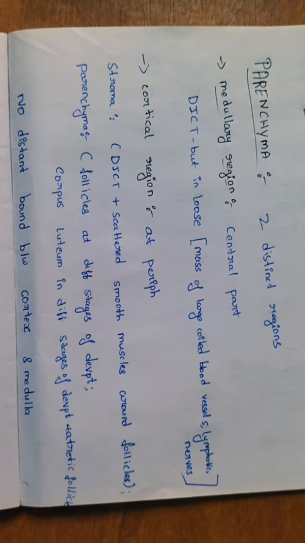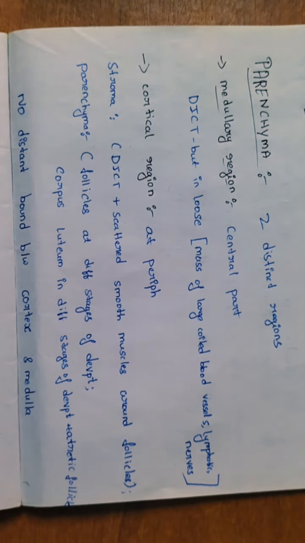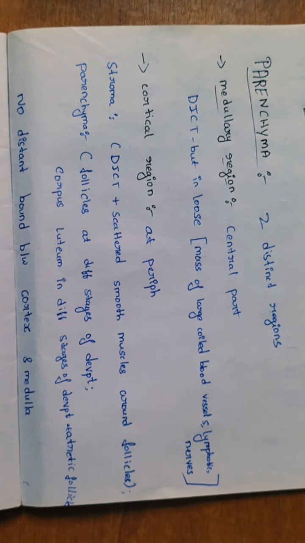Let's see about parenchyma, meaning the middle part. It's divided into two distinct regions, the medullary region and the cortex region. The medullary region is the central part. It contains dense irregular connective tissue, but in a loose condition, not tight, because it has to accommodate blood vessels. It has a mass of large coiled blood vessels, lymphatics and nerves for the nutrition of the surrounding cells, like oocytes or follicles.